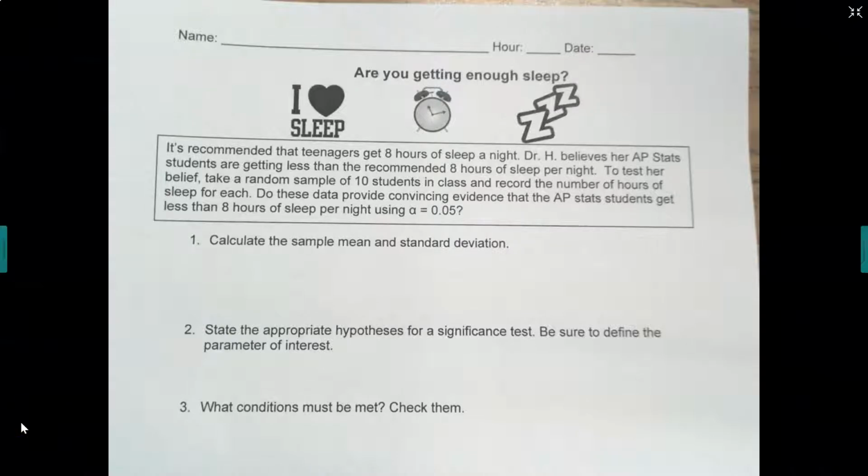Welcome to this video on a significance test for a mean. By the end of this video, you should be able to state and check the random, 10%, and normal/large sample conditions for performing a significance test about a population mean. You should also be able to calculate the standardized test statistic and p-value for a test about a population mean, and perform a significance test about a population mean.